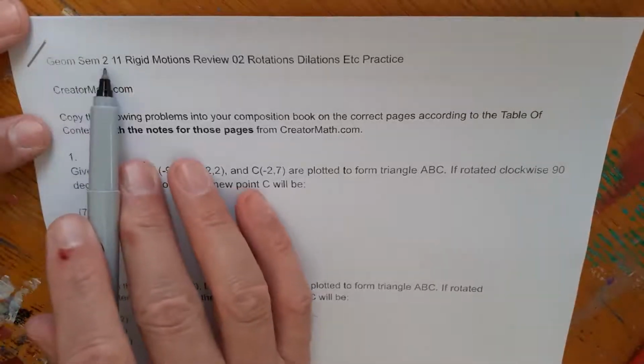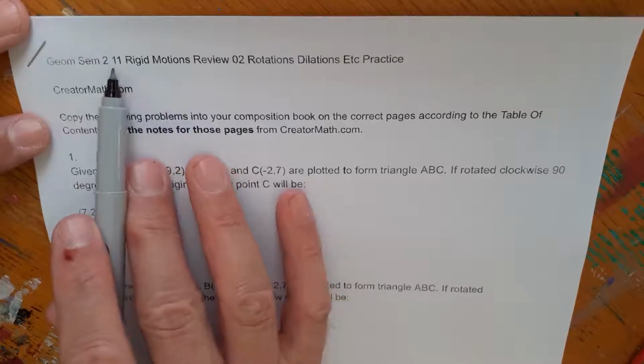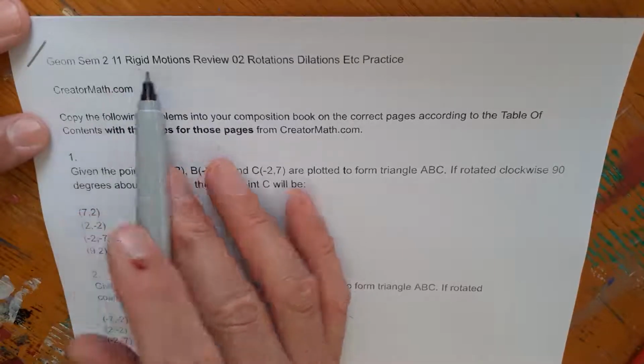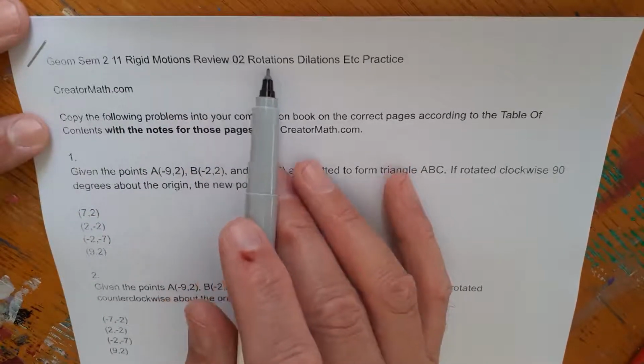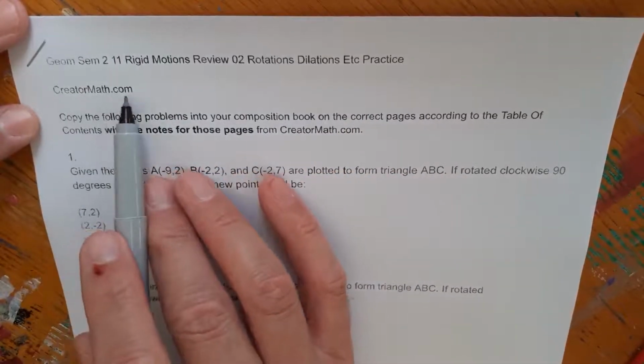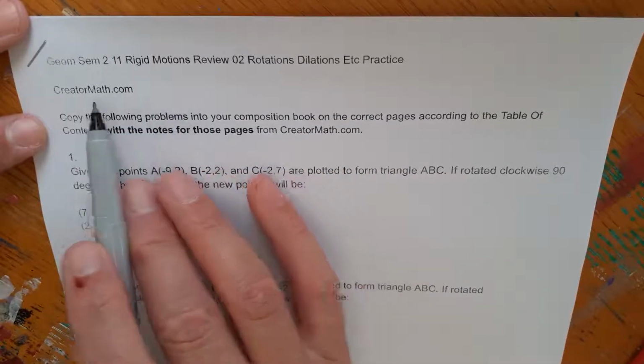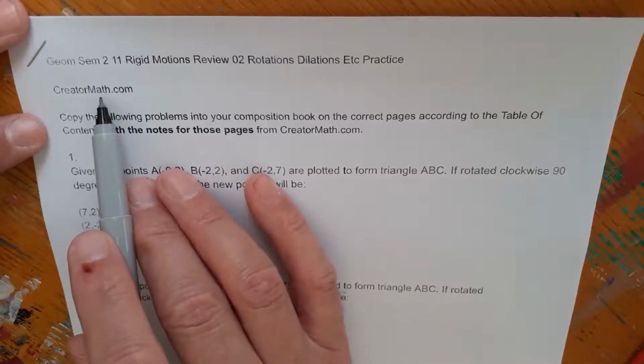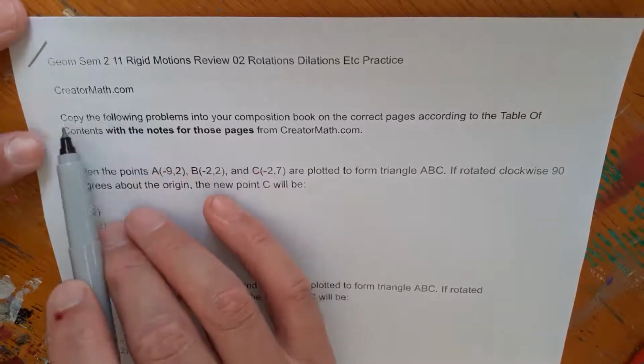This is Geometry Semester 2. This is a rigid motions review. It's unit number 11 actually, and it's the second lesson within that called Rotations, Dilations, etc. Practice. It's on creatormath.com under the Geometry tab. You might have to Google creatormath.weebly.com to find the site.